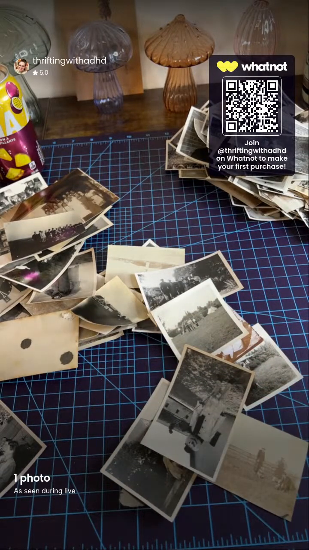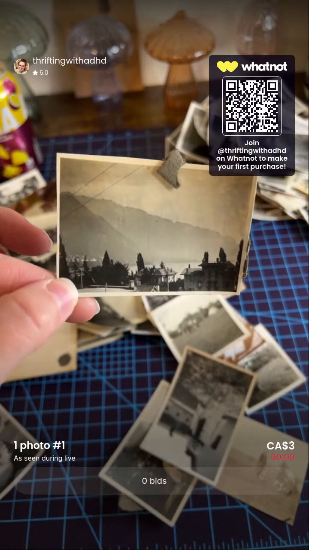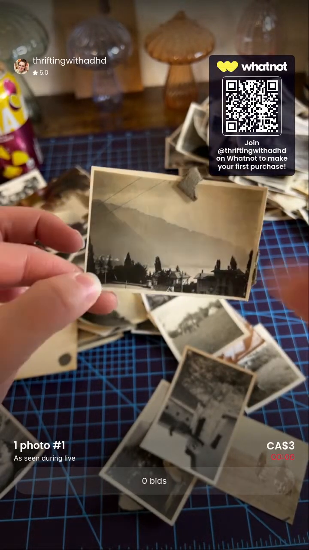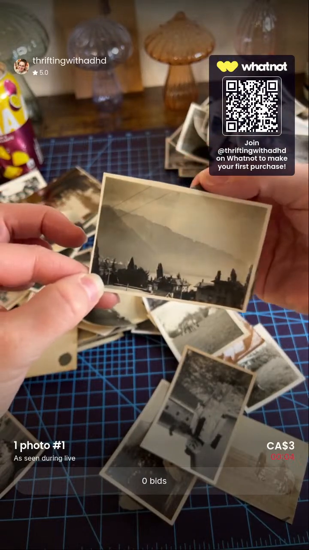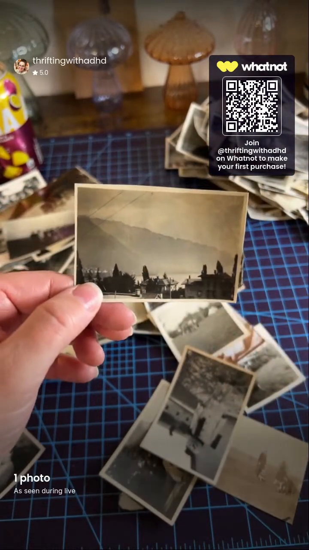This one is another landscape photo with the mountains in the background with a lot of the rooftops. It's running right now for $3. This is just from the back of the photo, probably because it was ripped out of an album.